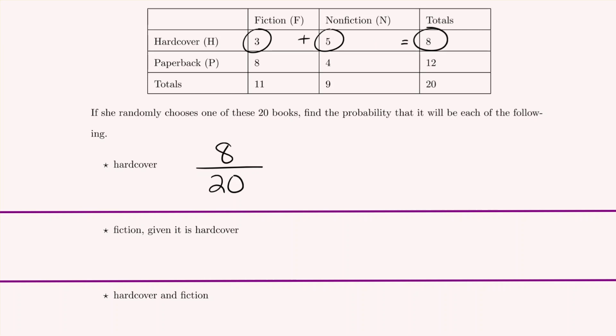It says, find the probability that it's fiction given it's hardcover. So this phrase, given it's hardcover, is imagine at first she was going to select from the 20 books, she grabs one, and just by how you grab it, you can tell whether it's a hardcover or a paperback book. So once she's selected the book, she's like, oh, I know this is a hardcover book. So actually, I know that my probability is out of the 8 hardcovers. How many of those 8 hardcover books are fiction, which is what we're looking for? Of the hardcover books, only 3 are fiction. So the probability would be 3 out of 8.